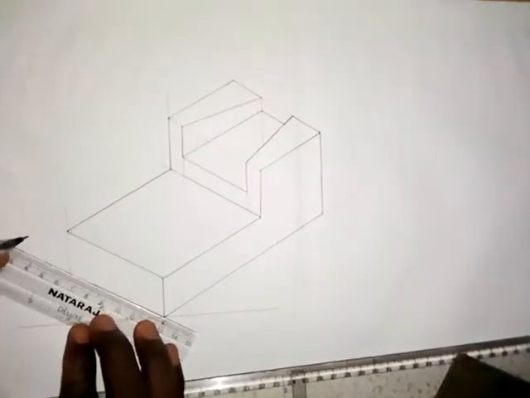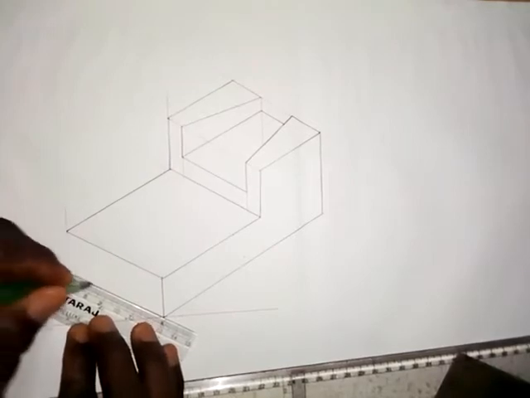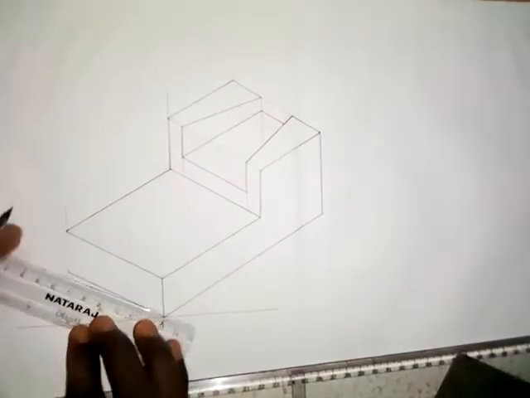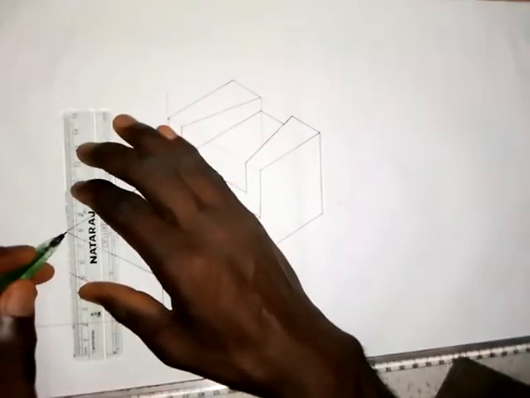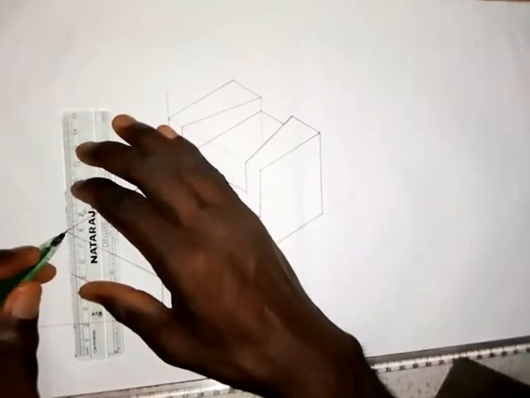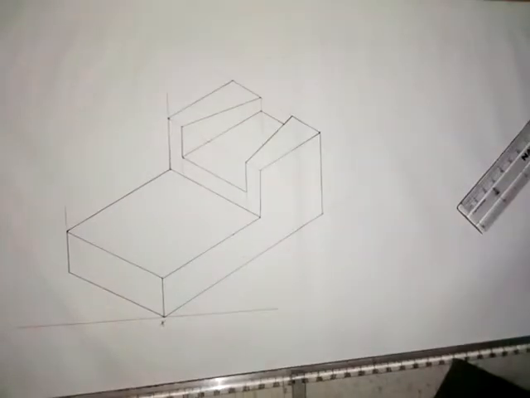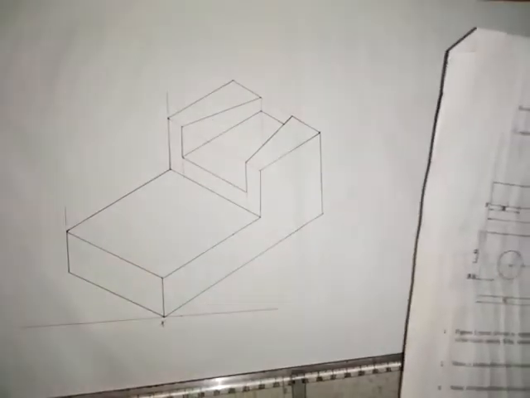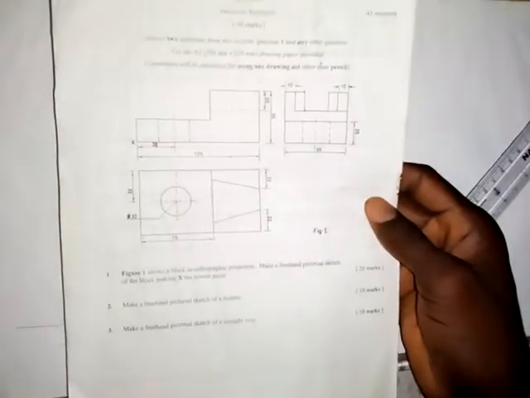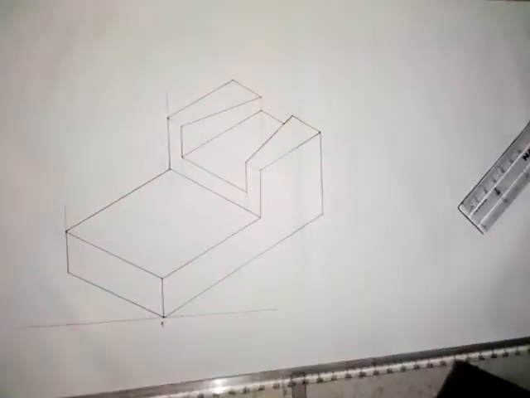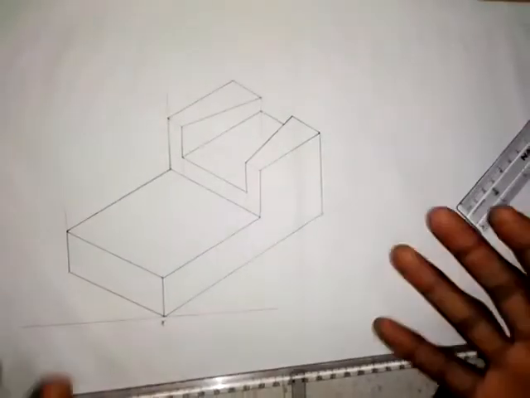And then we have the distance from here to here. And also, okay. All right, so we're about to complete it. If you look at it very well, the object is out.